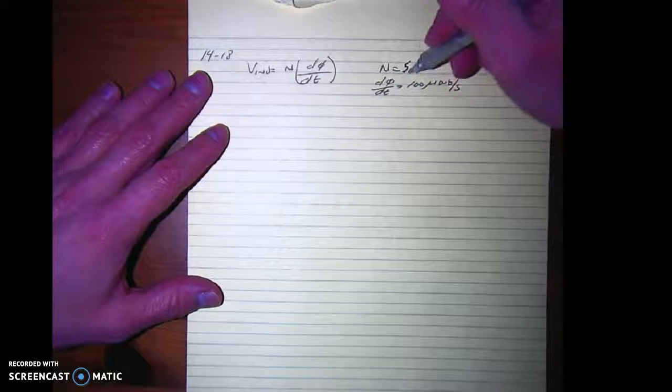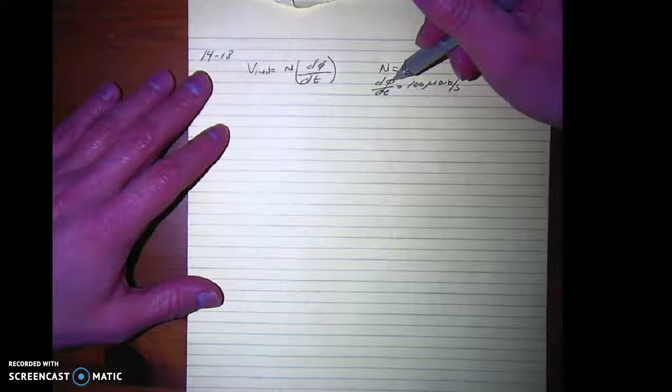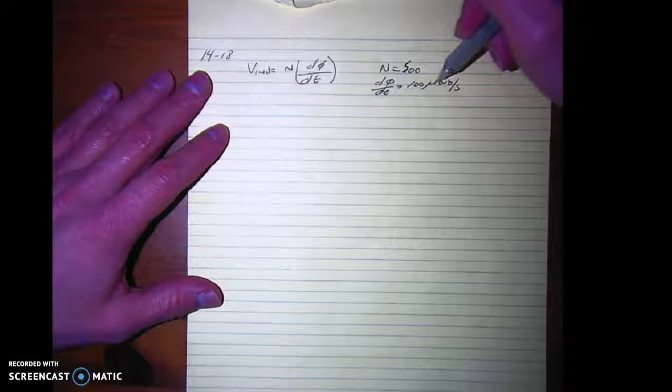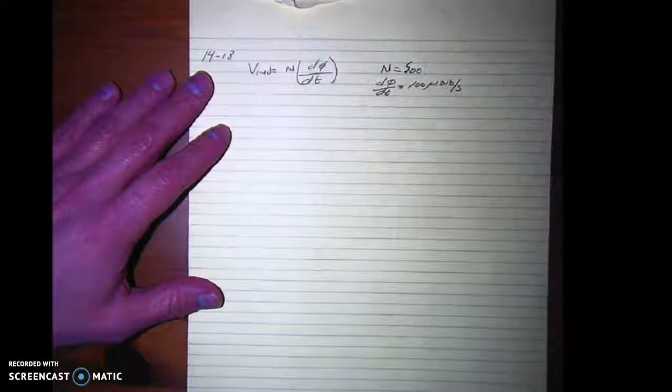All right, so 14-1A is asking us: a magnetic field cuts across a coil of 500 turns at the rate of 100 microwebers per second. So they're asking for V_ind, the voltage induced. In this case, we have N equal to 500, and dΦ/dt is 100 microwebers per second. So we just fill in this equation.